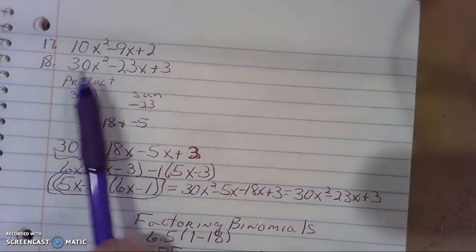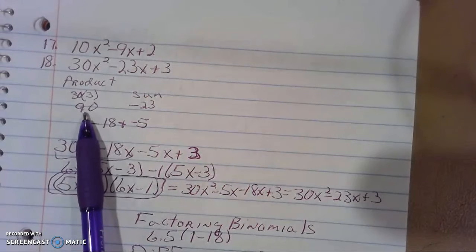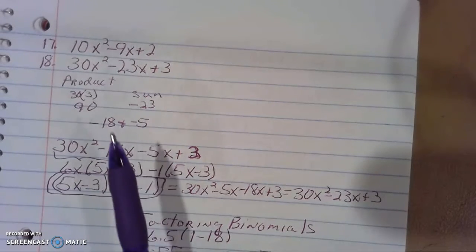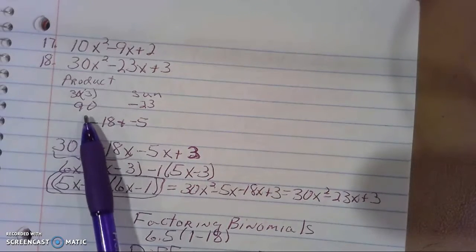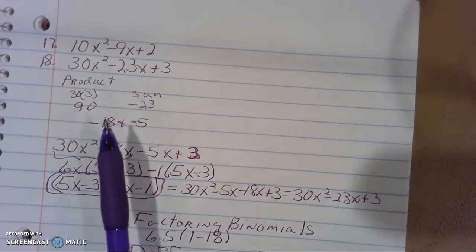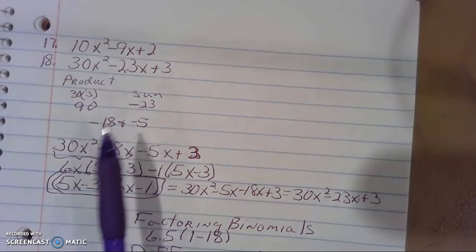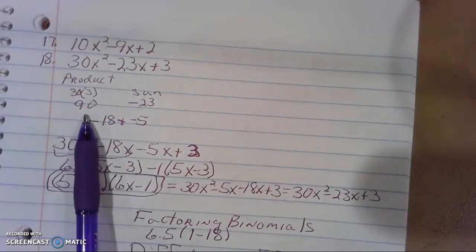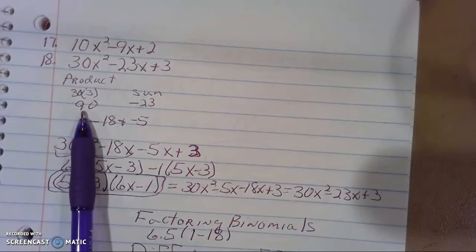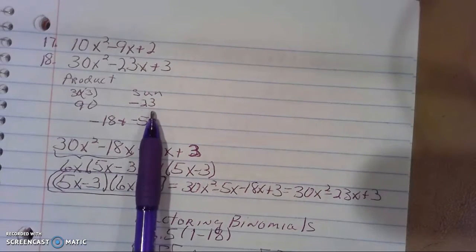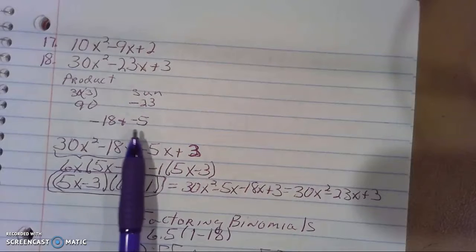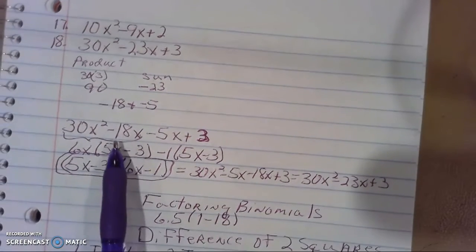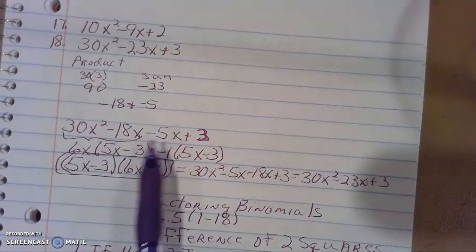On 18, we take 30 times 3 is 90, and the -23 is the sum in the middle. And it took a little bit of time to find the two numbers that give me 90 that add up to be -23. I had to use both of them as negatives to get the positive product. Negative times negative is positive. Then they had to add up to be the -23. The two numbers were -18 and -5. It took me a little while. But then I put -18x here and -5x.